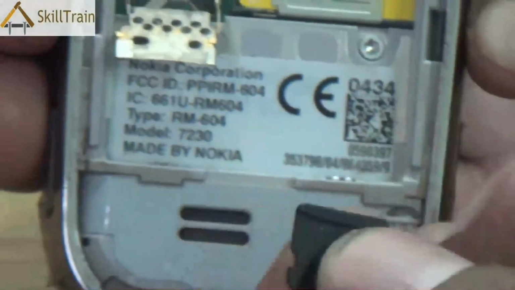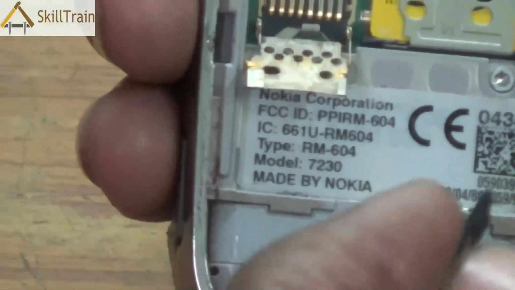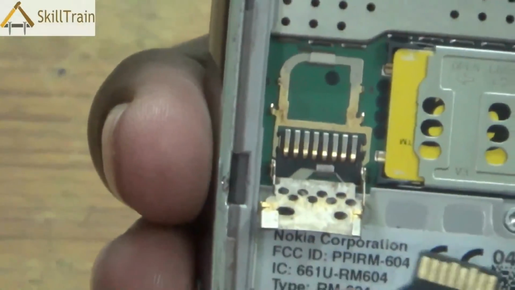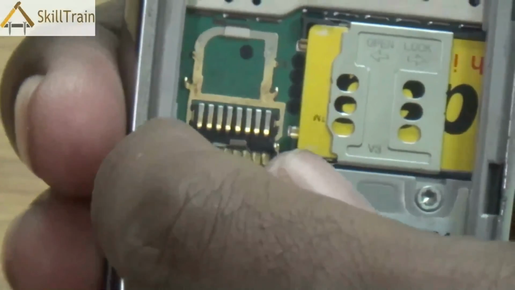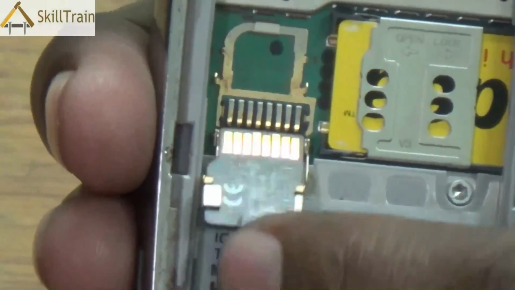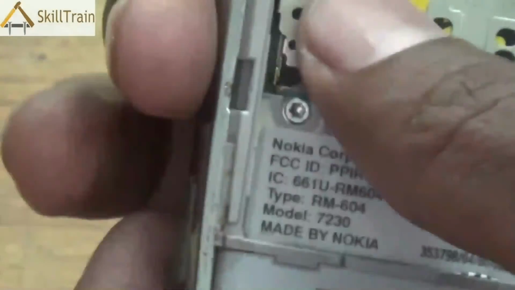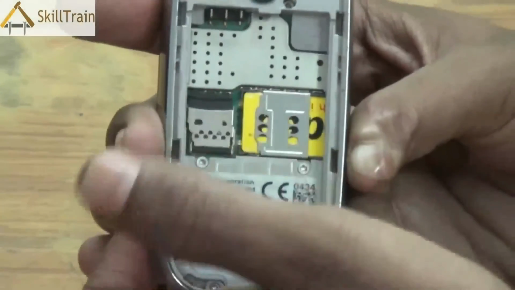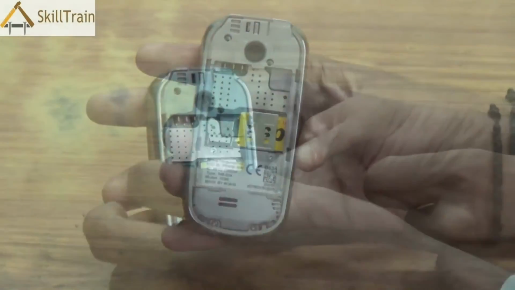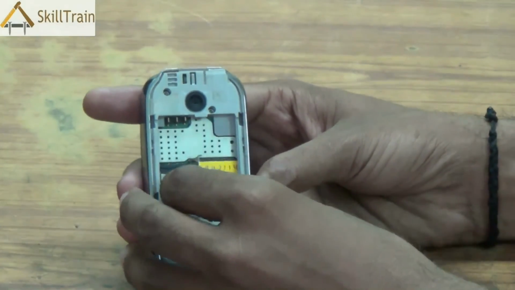You need to handle this micro SD card very carefully because it's a very sensitive piece, and you need to ensure that you place it in the right direction so that the metal points actually touch the reading points on the mobile. So you place it back, slide the lock mechanism, and the memory card will fit right into its position. Now on the other side, you will be able to see the SIM card slot.